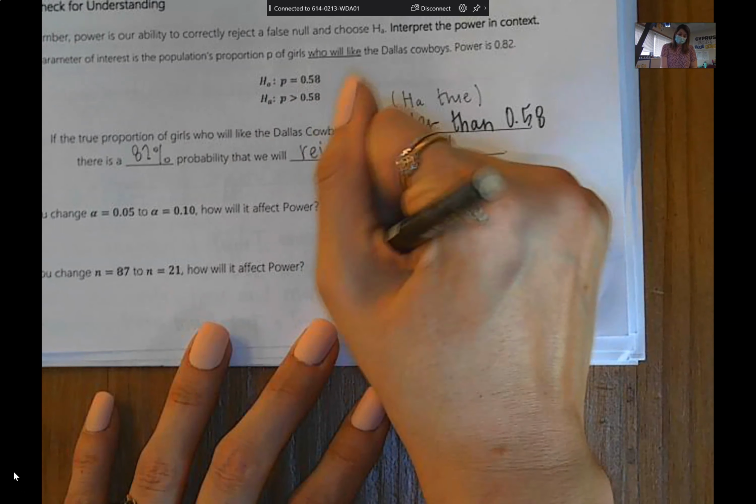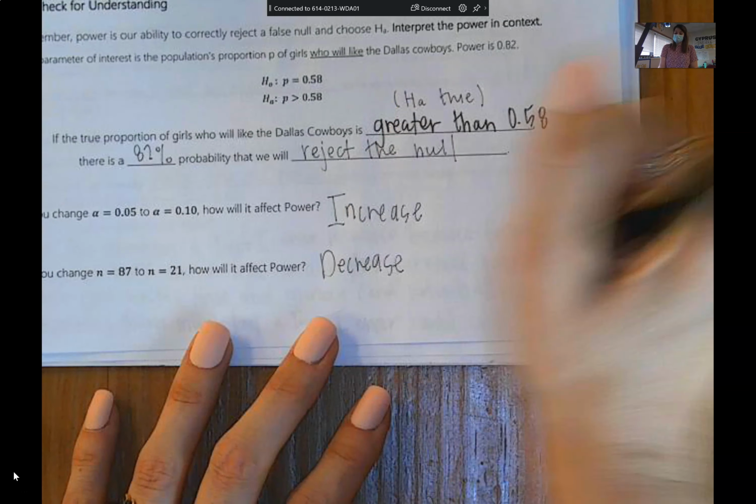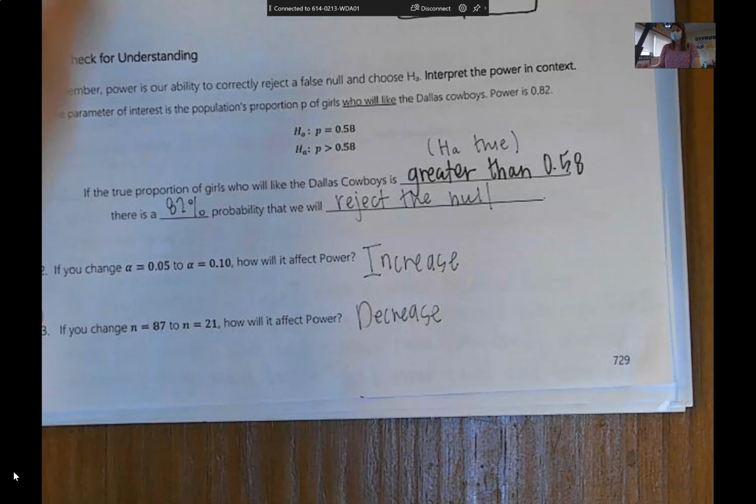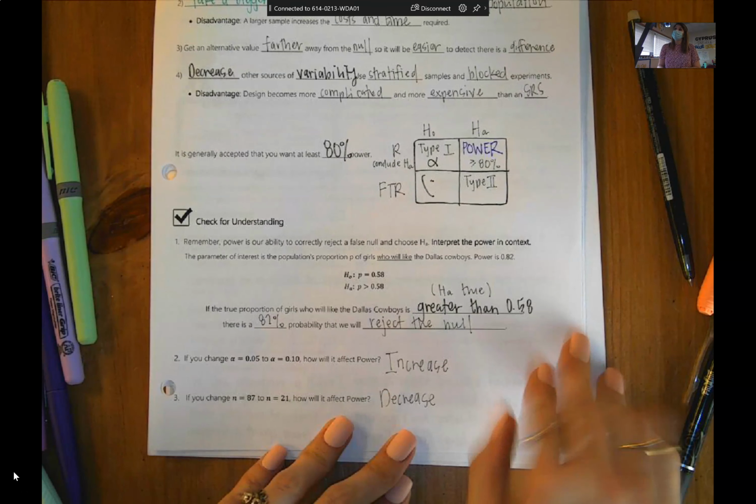Decrease. A bigger sample size is always better. So power is our ability to correctly reject the null.